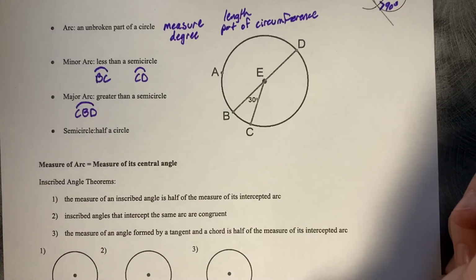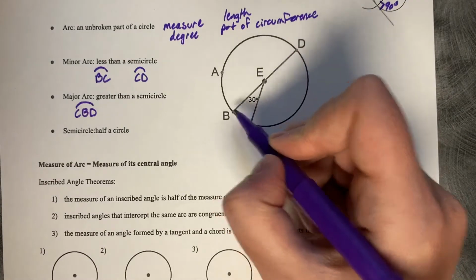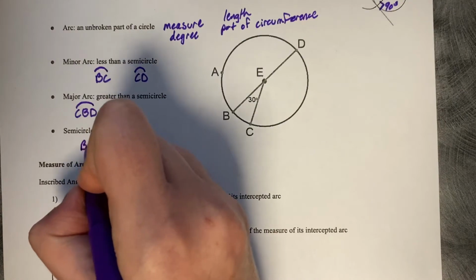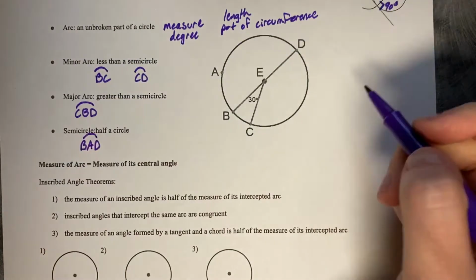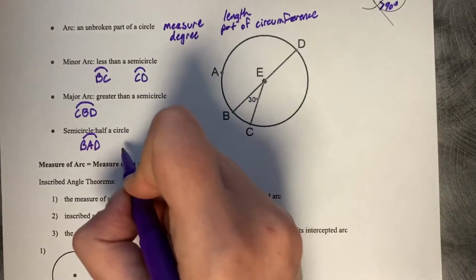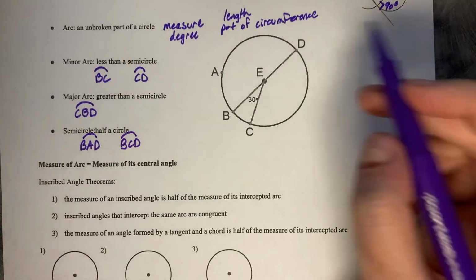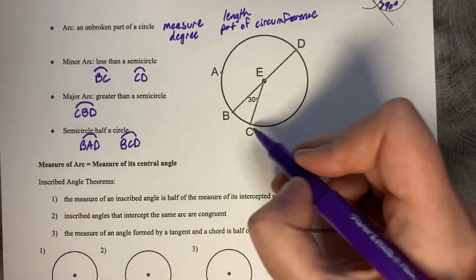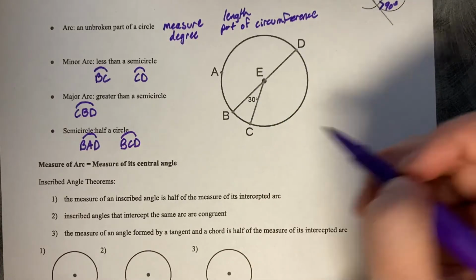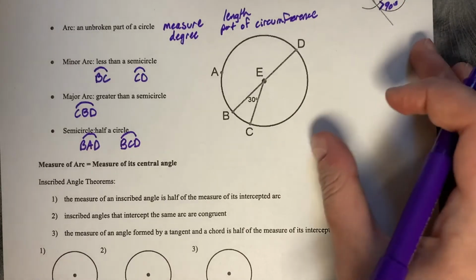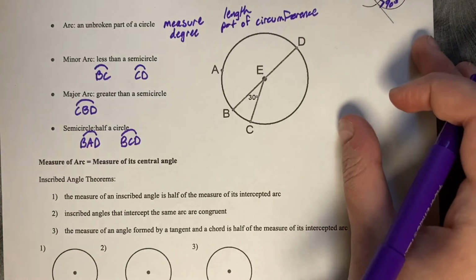A semicircle is half of the circle. You still use 3 letters to denote it, so that would be B to A to D, or you can go B to C to D. Those would be examples. You can even go the other direction. You could say D to C to B. It doesn't really matter what order you write the letters in, as long as they represent the 3 letters on the semicircle.